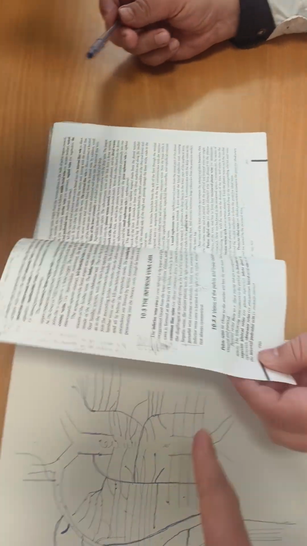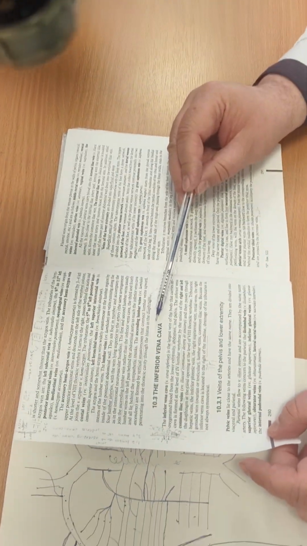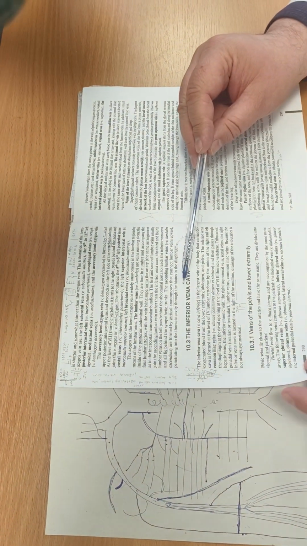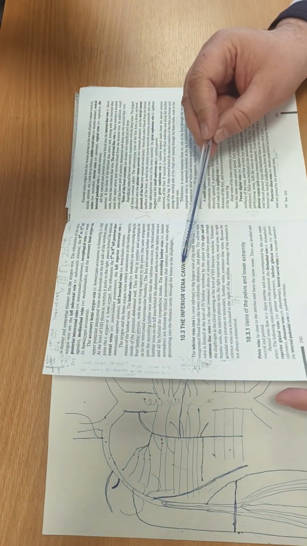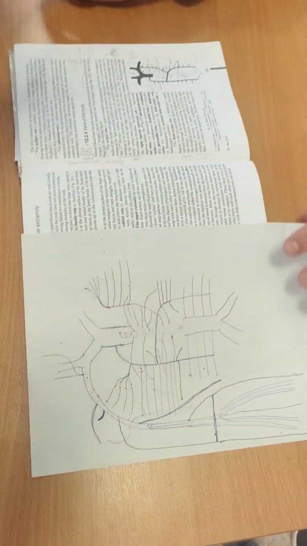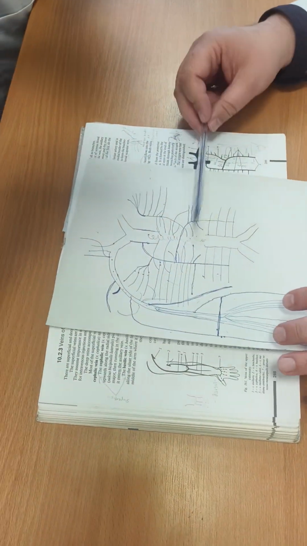Veins of the... We have to draw next. No, just finish at inferior vena cava till here. From here till here. My diagram is only for your understanding.